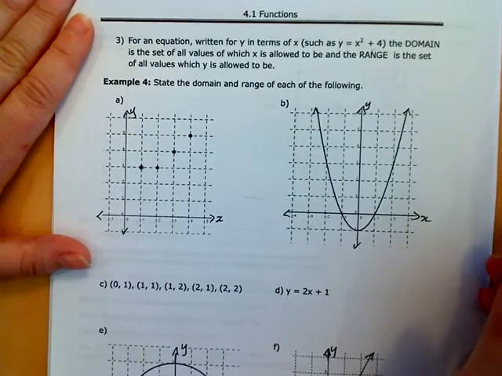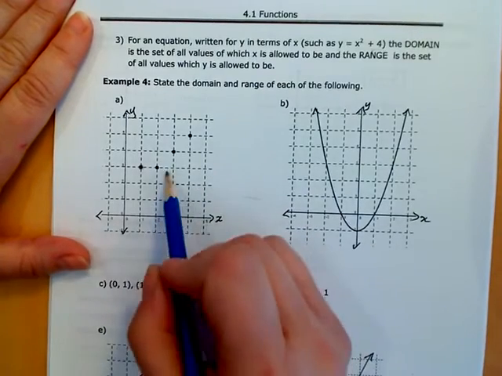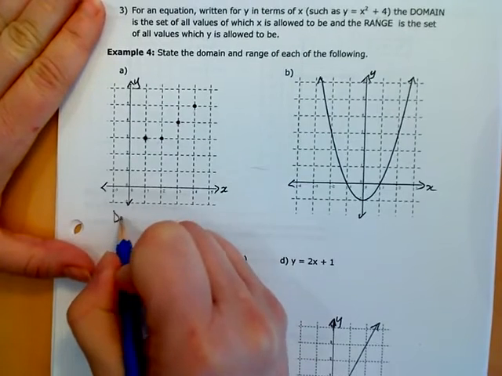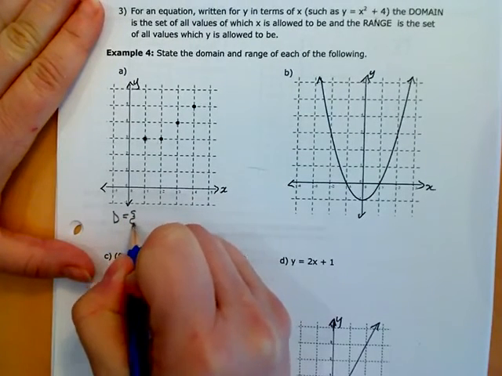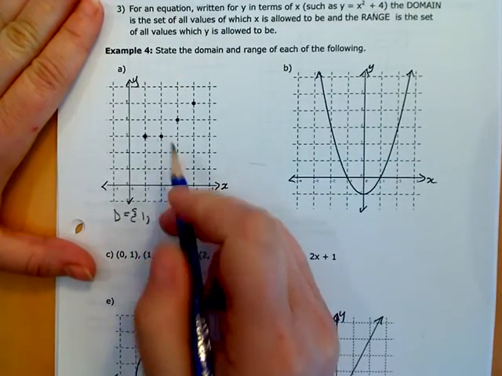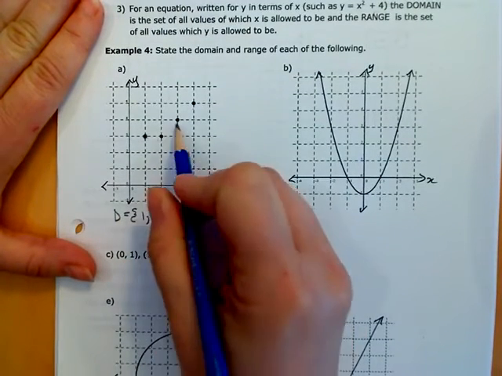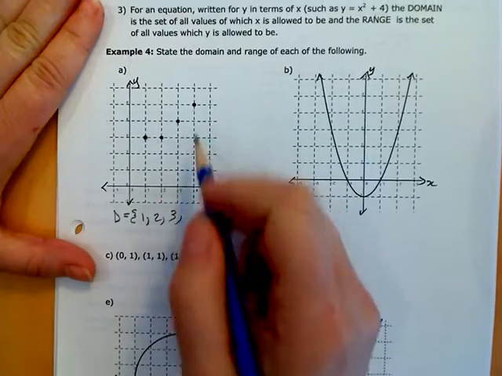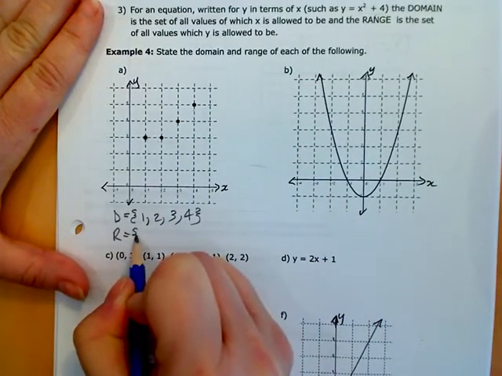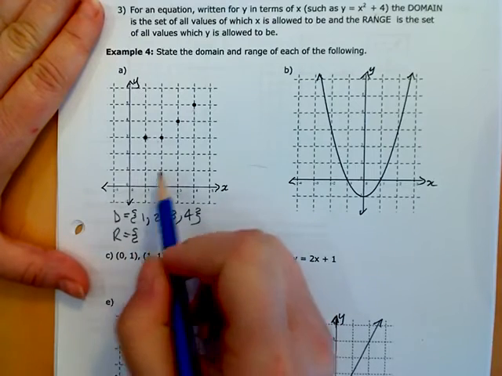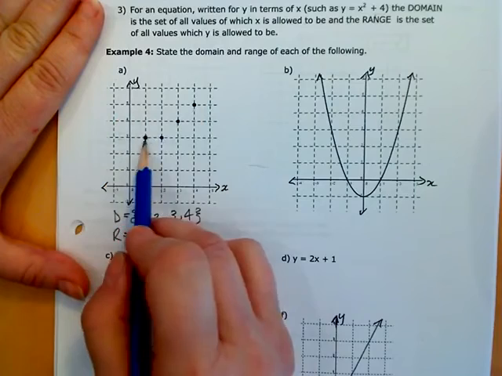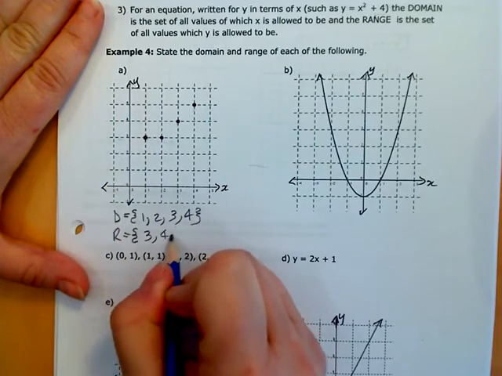So let's take a look and do some examples here. So the domain here, we have these 4 points. The domain is, this is the x value 1, this is the x value 2, this is the x value 3, and this is the x value 4. And the range, you make an S and then you reflect it like that. The range is, let's see, the y value of 3, 4, and 5. You don't write 3 twice, you just write down 3, 4, 5.